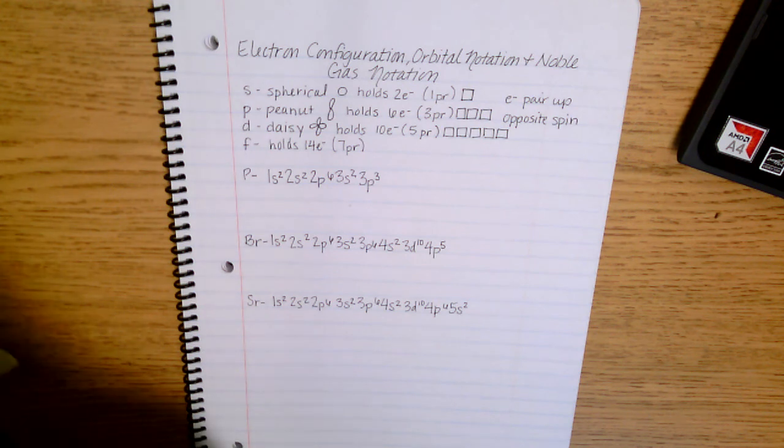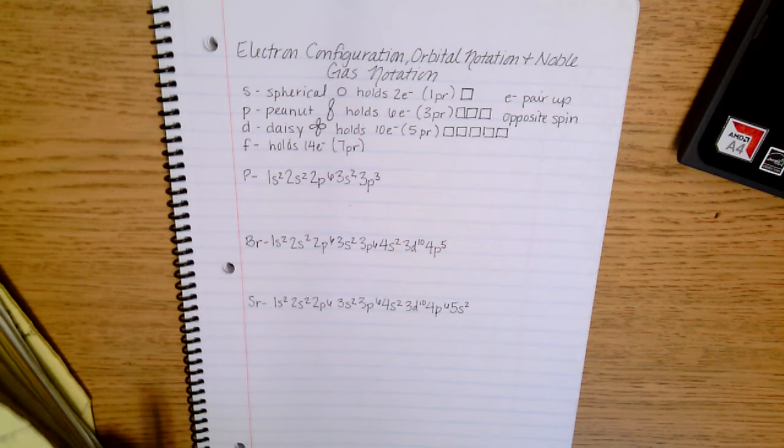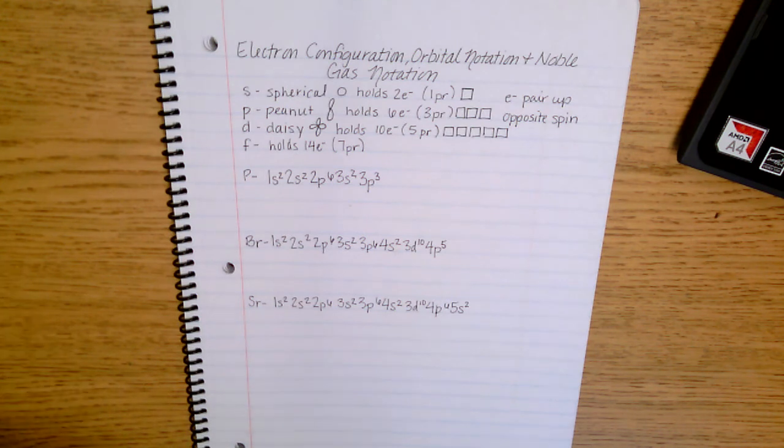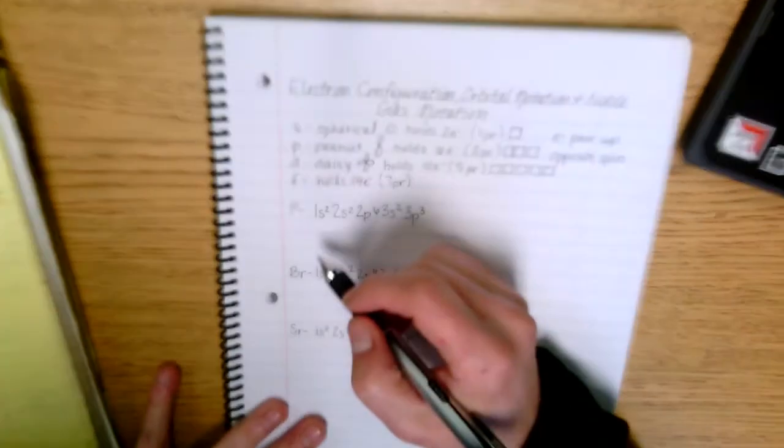So if you see an S, you're automatically going to draw 1 box. If you see a P, you're going to draw 3 boxes. And then if you see a D, you are going to show 5 boxes. Let's go ahead and draw out our boxes for phosphorus.